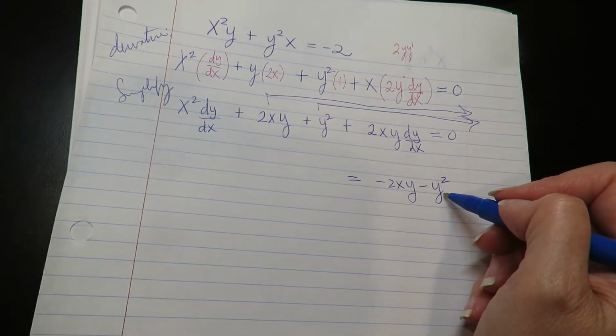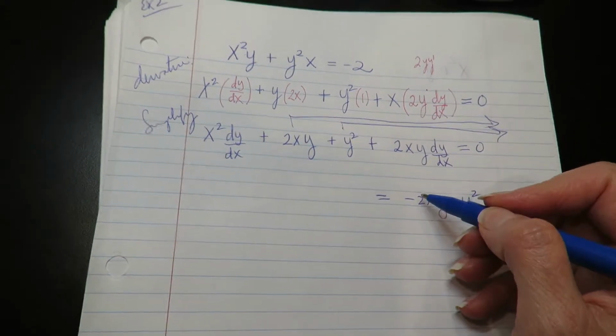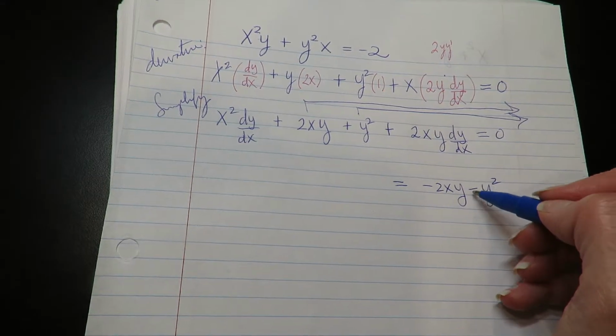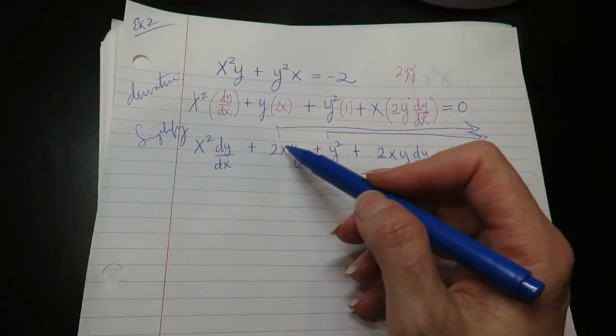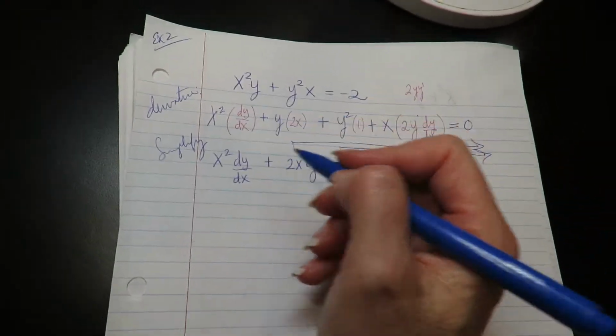Order does not matter. So who you write first does not matter. What does matter is you get the correct plus or minus in front of the term. Okay, so since these were positive on the left, when I move them to the right, they have to become negative.